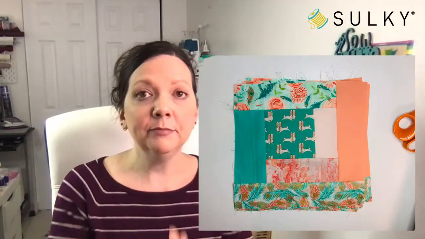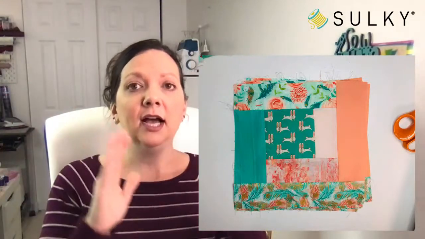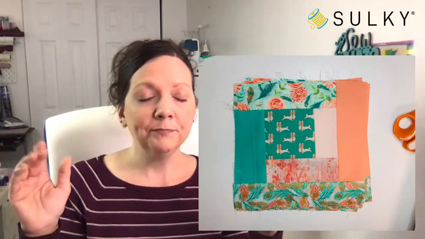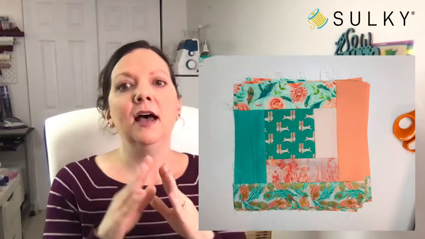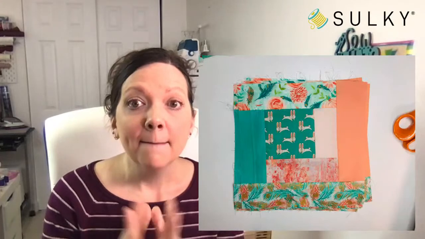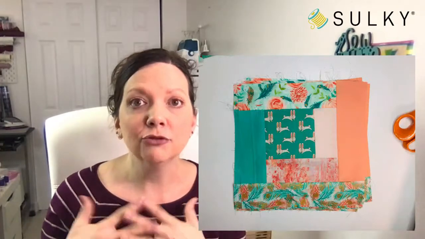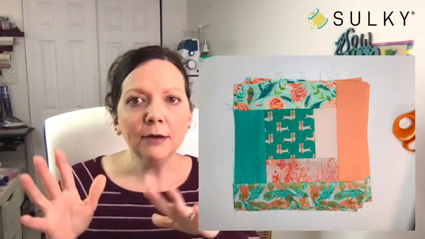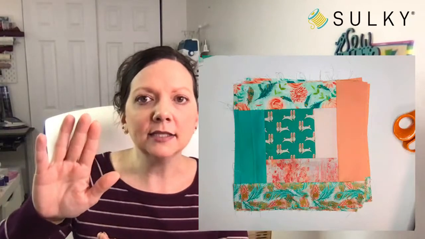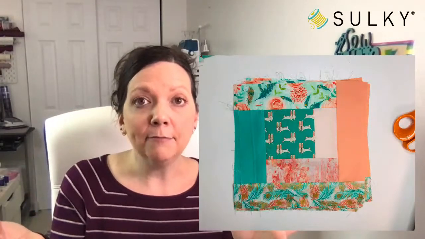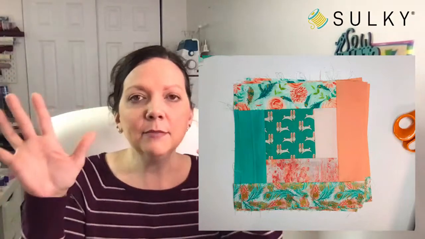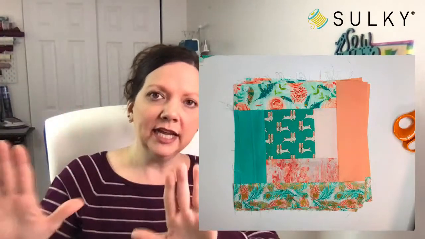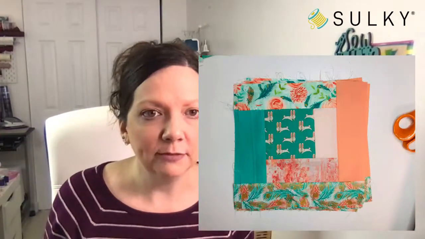Now for this, I simply just sewed them together in my rows and sections. And that is because my little bunny print is a directional print. So if I were to go rotating some of the blocks, some of my bunnies would be upside down. So I had my blocks sewn together in the exact same orientation.